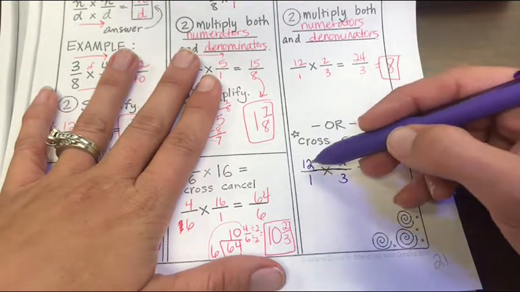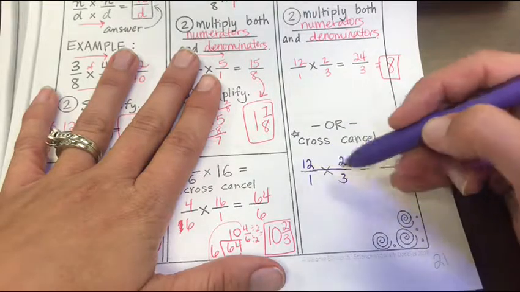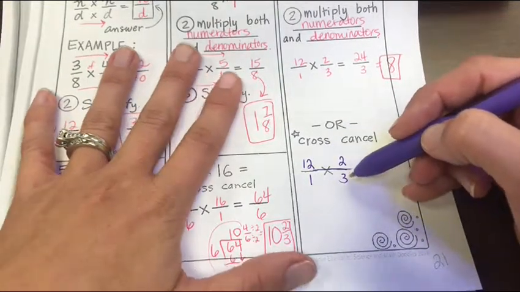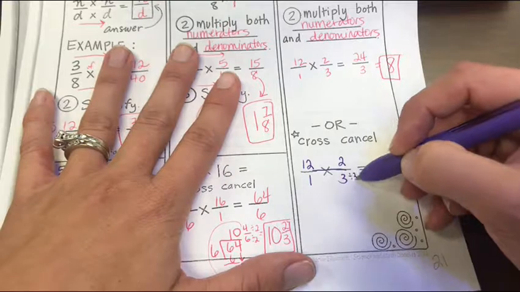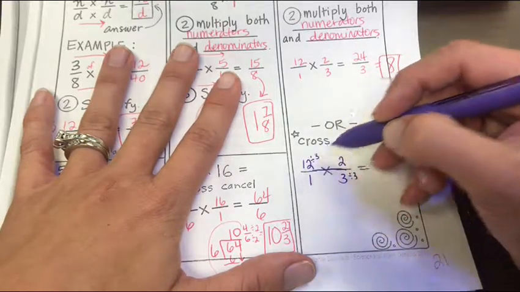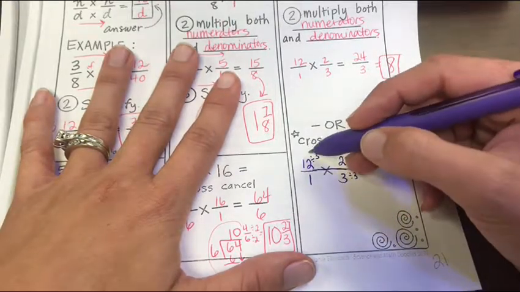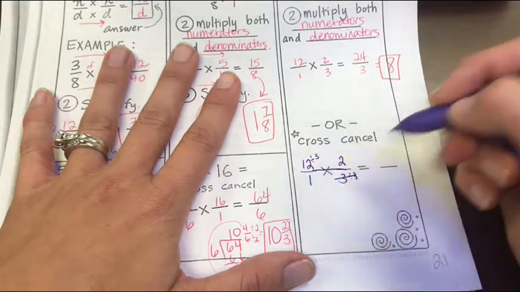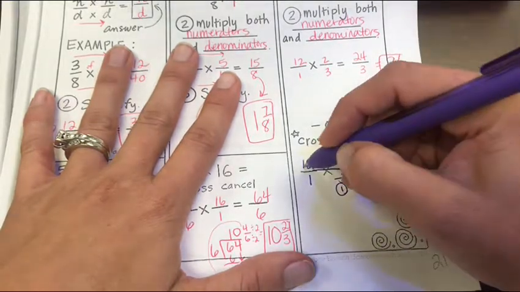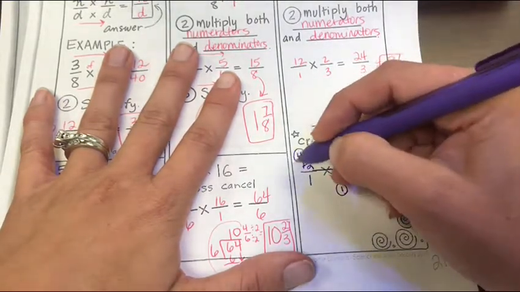So we look at 12 and 3, one number in the numerator, one number in the denominator, and we decide that 3 will go into both of them. It's a factor: if I'm counting by 3s, I will say 3 and I will say 12. 3 divided by 3 is 1. 12 divided by 3 is 4.